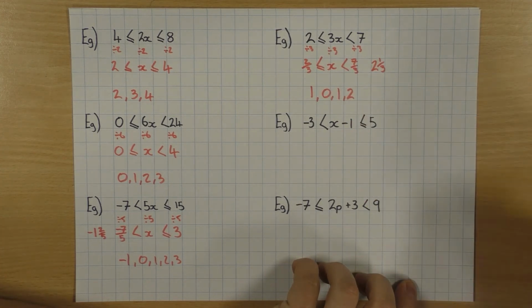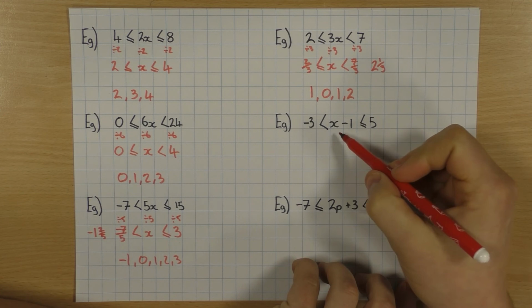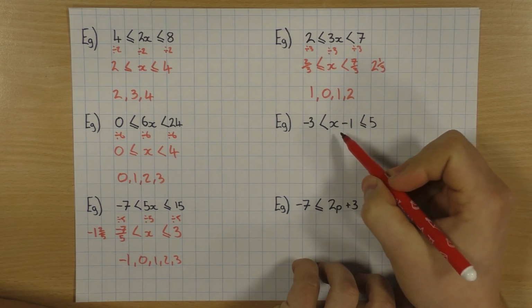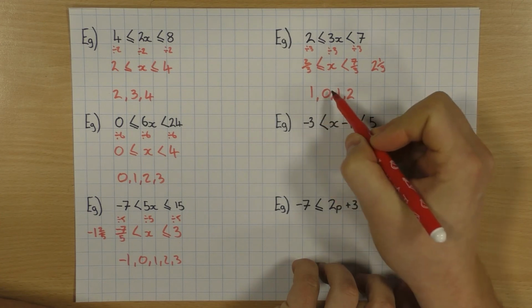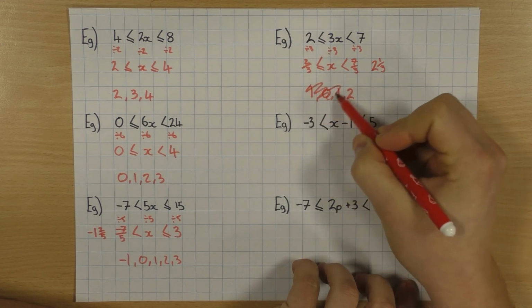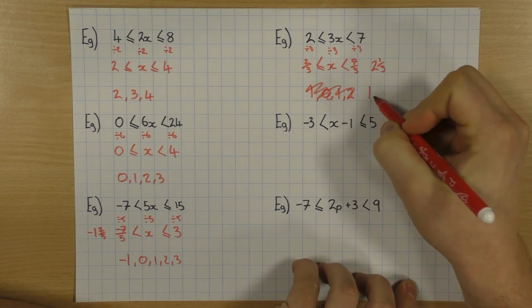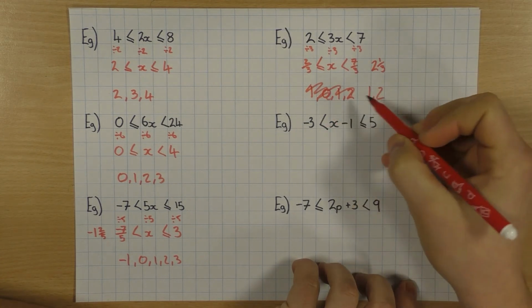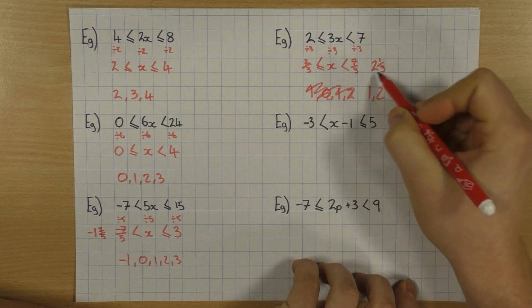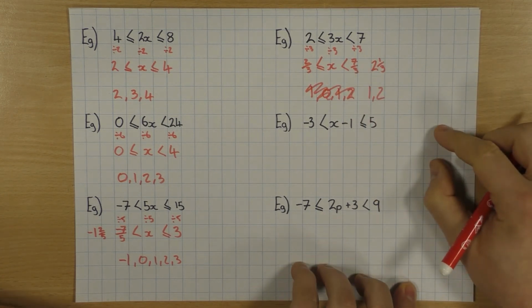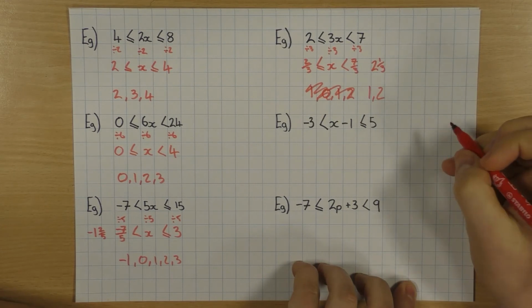Okay. And this one here, exactly the same thing. Sorry, yeah, I can have 1 and I can have 2. I don't know where I've got the 1 and 0 from, sorry. So yeah, 1 is bigger than 2/3, and obviously 2 is less than 2 1/3. So yeah, the only solutions there are 1 and 2. Sorry, I don't know what I was thinking there.